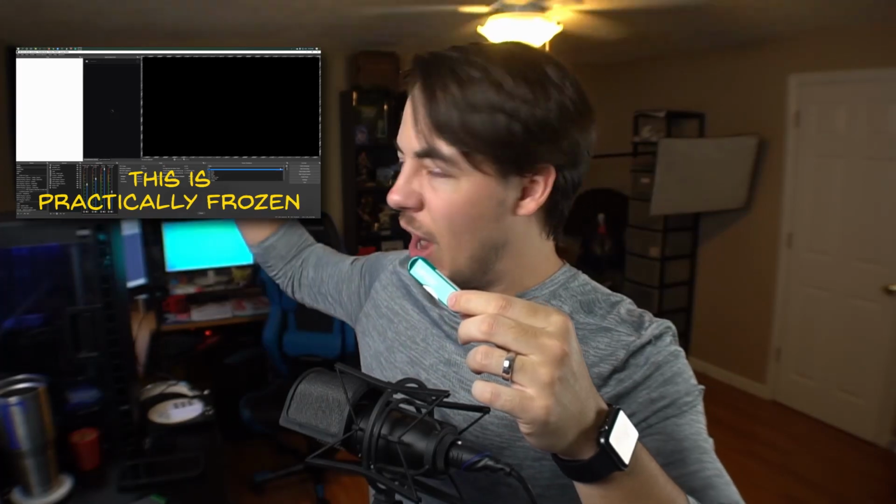You have to be able to pull all the data from here, and it doesn't matter how fast your computer is. If you can't pull data off of here fast enough, it's not going to run smooth. So keep that in mind. Make sure you have a decent flash drive, a decent portable storage solution, okay? All right, I warned you.